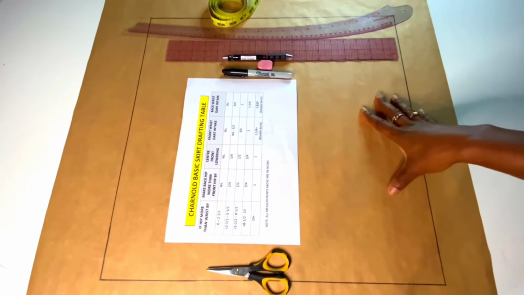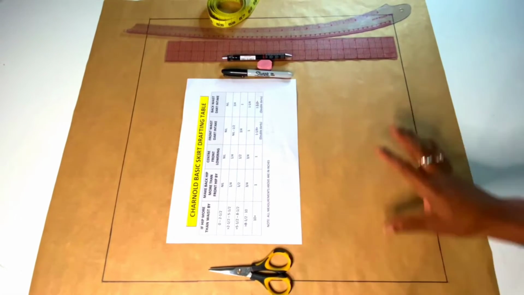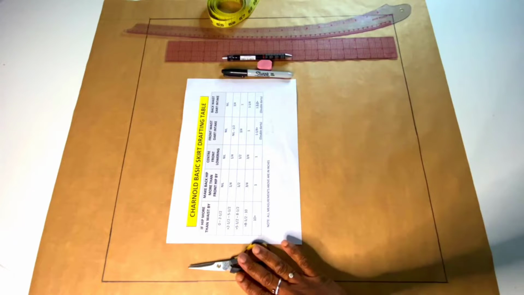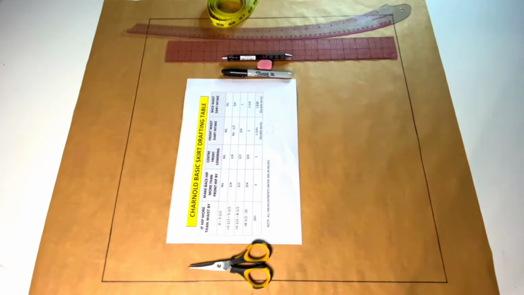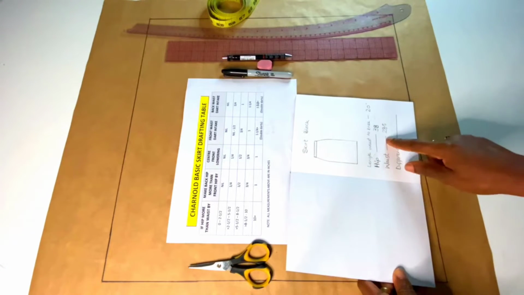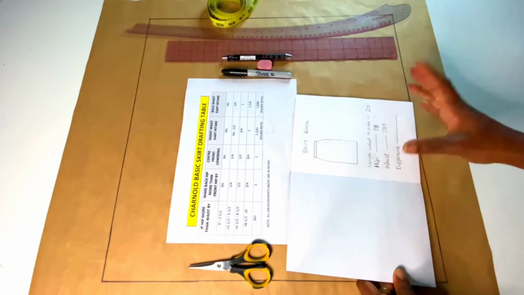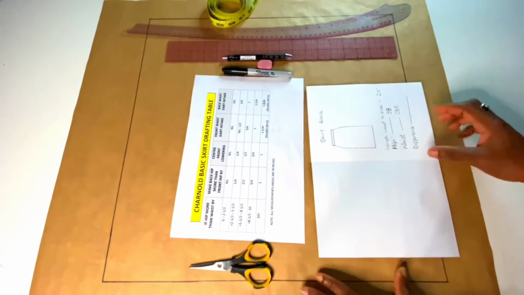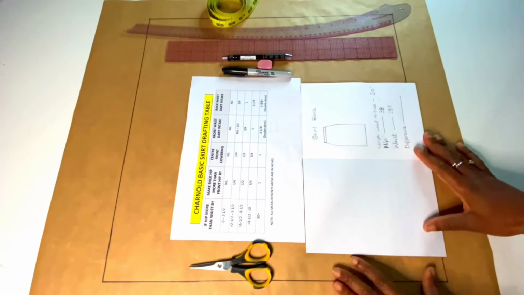Pattern paper, which I already have here. Of course, after drafting, I'll also use scissors to cut out the pattern. Lastly, we will need the measurements for drafting. I've already taken the measurements on the dress form and I've recorded them here. So go ahead and take your own measurements and record them.